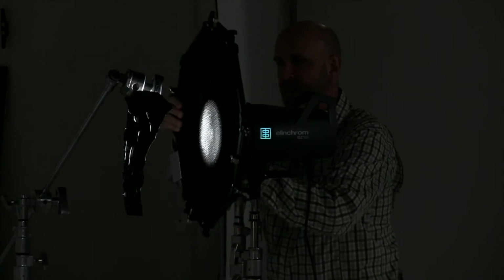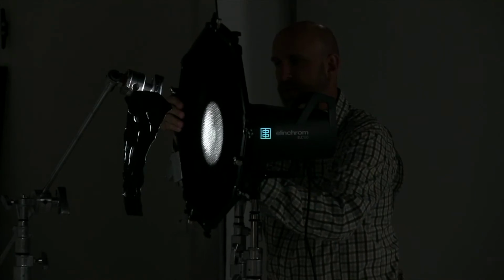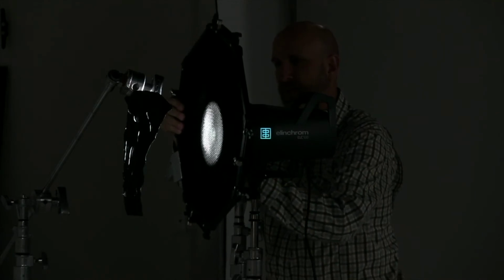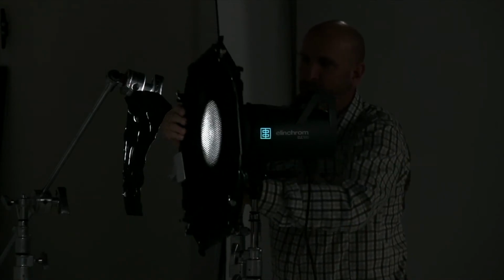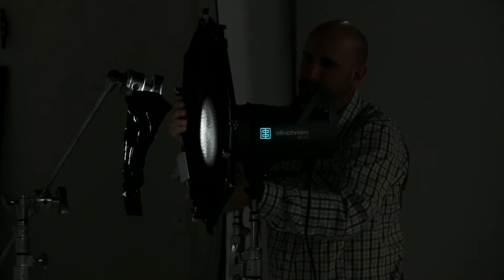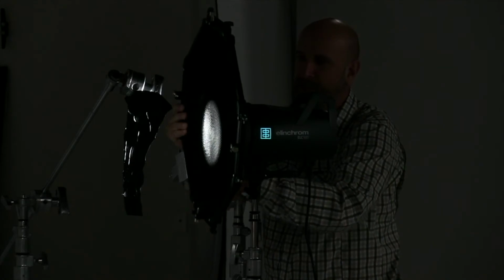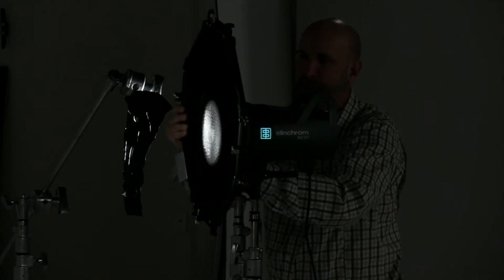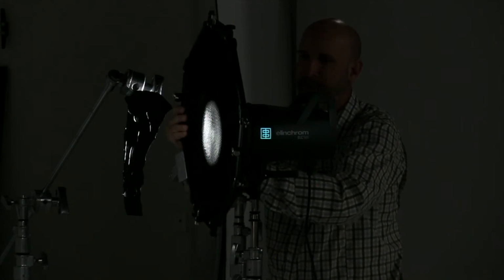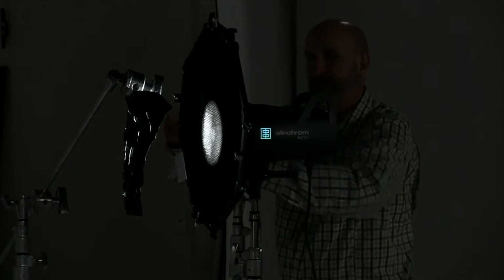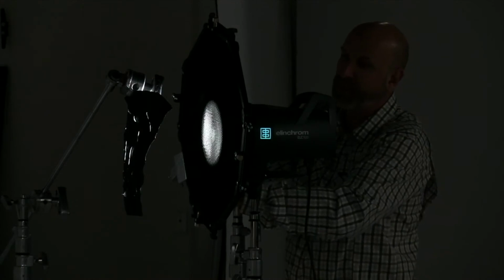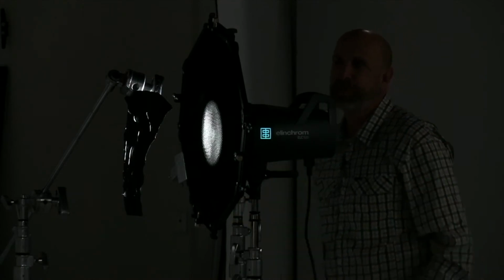Now you might be asking, why not just use a normal 20-degree grid on my light? Well, I would normally, except the grids that I have for these lights are stuck in a shipping container somewhere on the high seas, and they did not get here in time for this class. So I'm just using the grid that I do have just to make it work.